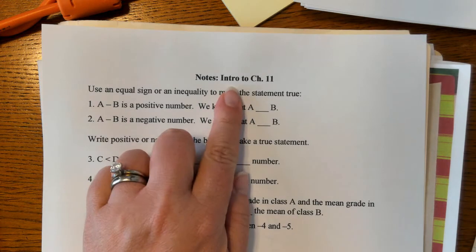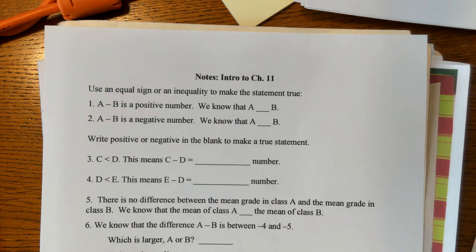In the Chapter 11 intro notes, all they're trying to get us to think about in this particular section is how two numbers would relate to each other. If they gave us a little piece of information, could we figure out which number is bigger or smaller? Or if we do know which number is bigger or smaller, what happens when we work with them, when we subtract them, for instance, okay?